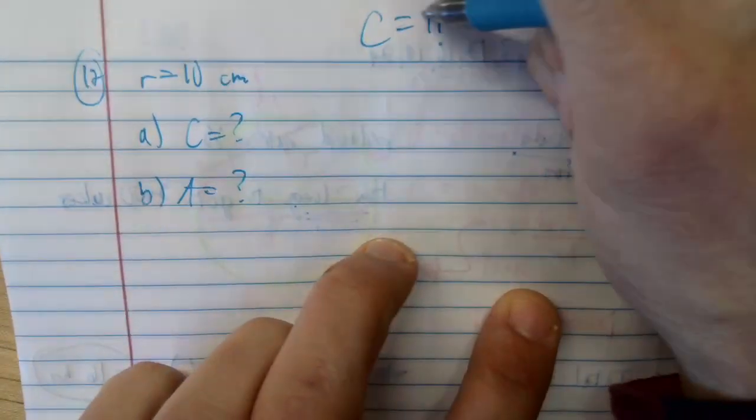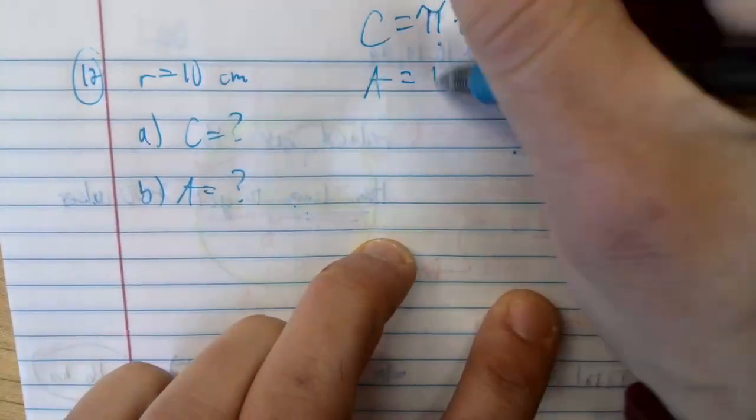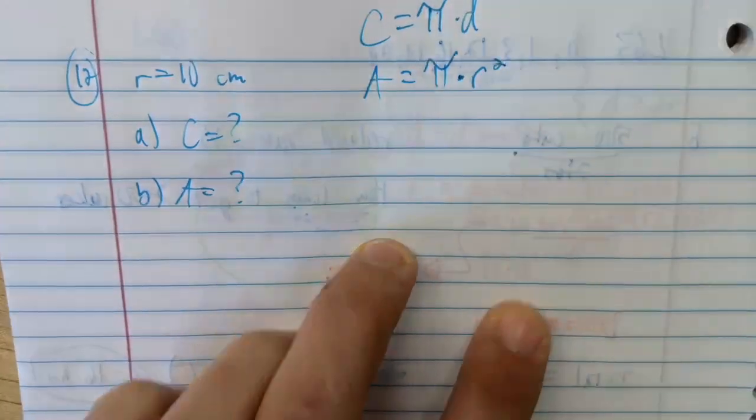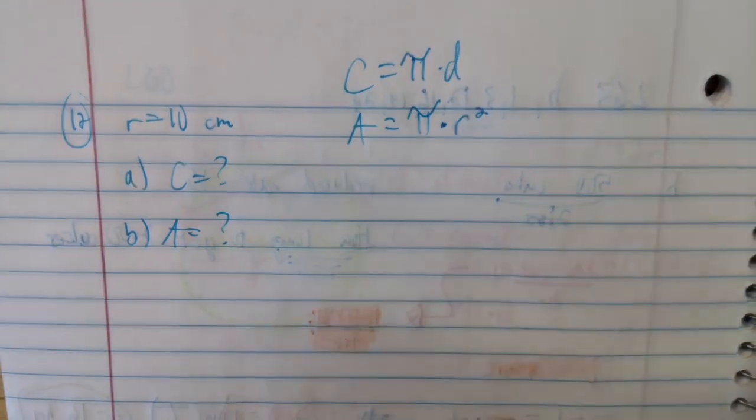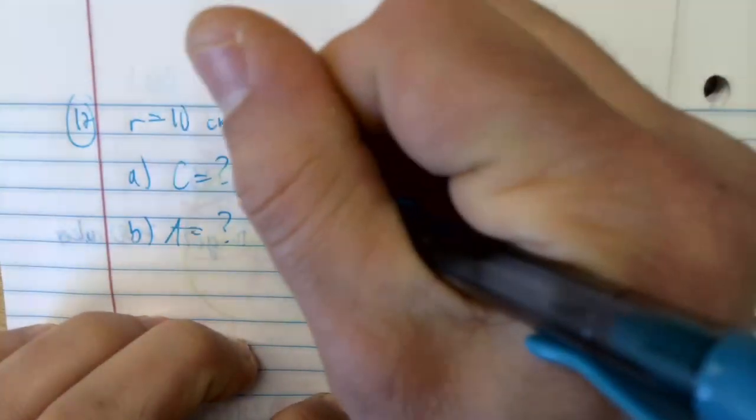All right, number 12. Radius equals 10 centimeters. We want to find the circumference. We want to be able to find the area. Are there formulas we're supposed to know for this? Circumference is equal to pi d. Area is equal to pi times r squared. Okay? Pi d and r squared. So all I've got to do is plug in the values that are associated with that. C equals pi times d in this case.